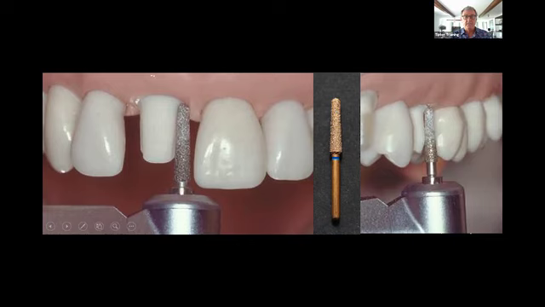Our reference point is, when we start to prepare, the whole burr is off the tooth because we've not really created anything yet. And we keep on prepping until our reference point is that the burr is half on the tooth and half off the tooth. We now know we've cut the right amount.